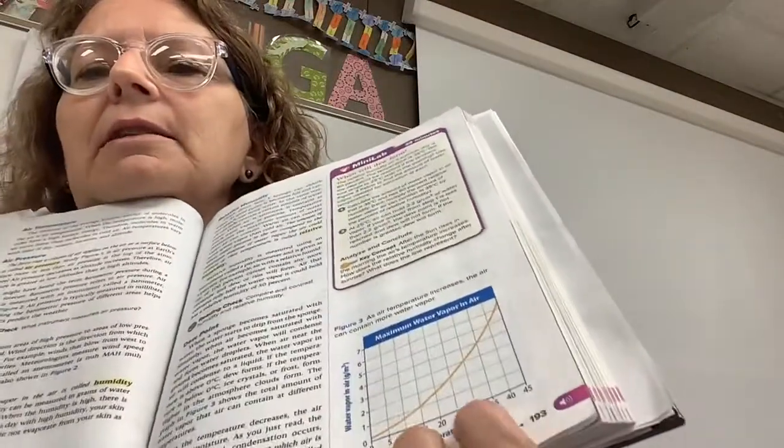Okay? Be familiar with how to read this graph. Reading graphs and data tables is an important science skill. So if you look at page 193 and you look at that graph, for example, at the temperature of 30 degrees Celsius, the maximum water vapor, the saturation point, would be 3 grams per cubic meter. So check that out and make sure that you understand how I came up with that.